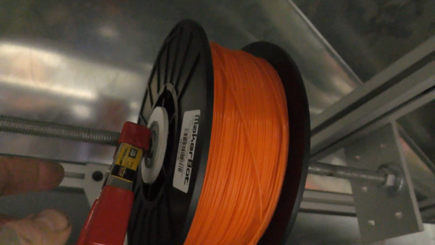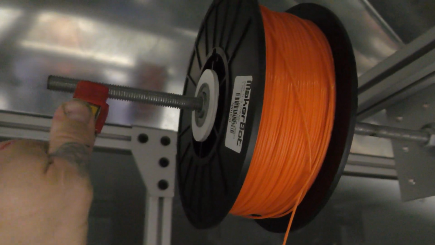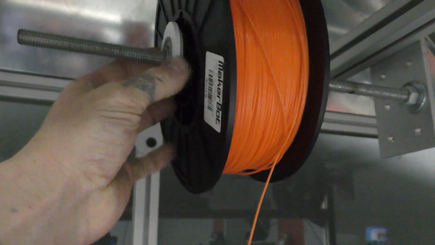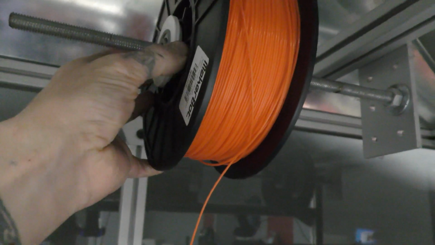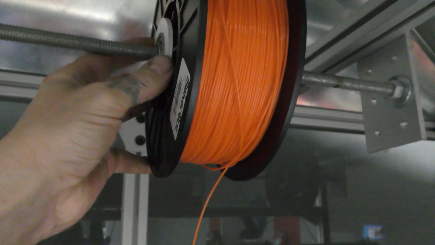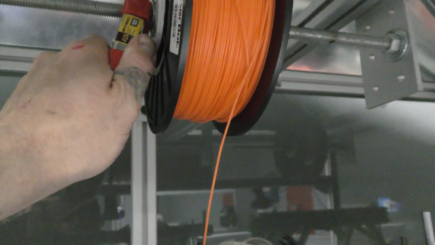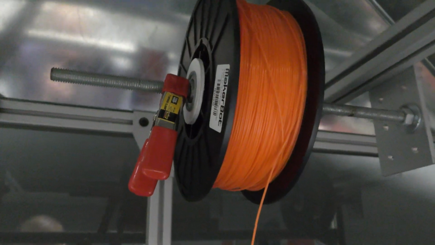If you ever need to change out the color, you just remove this clip, remove the bearing, and there's a bearing on the other side. Put a different color in and put the bearing back, and put the clip back. Easy as that.